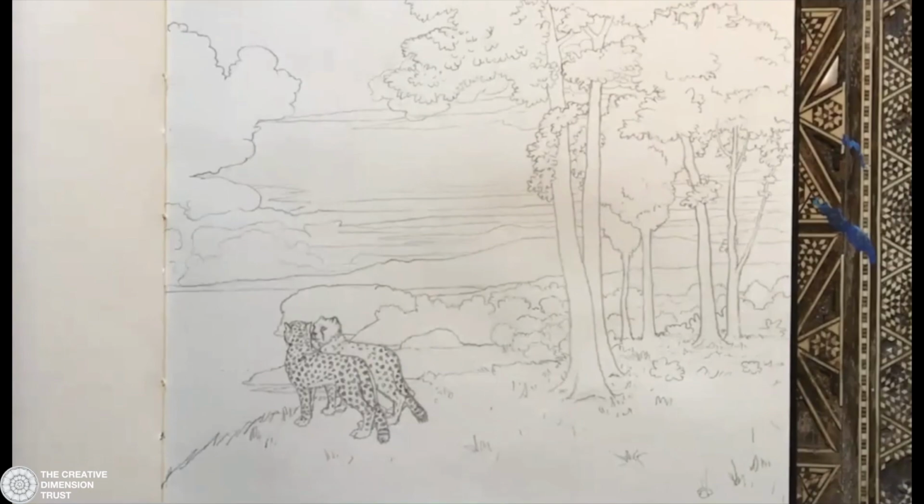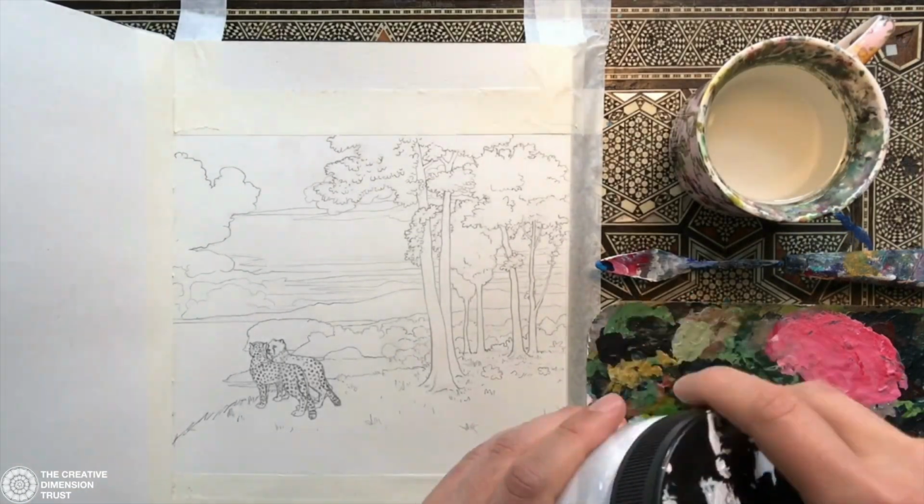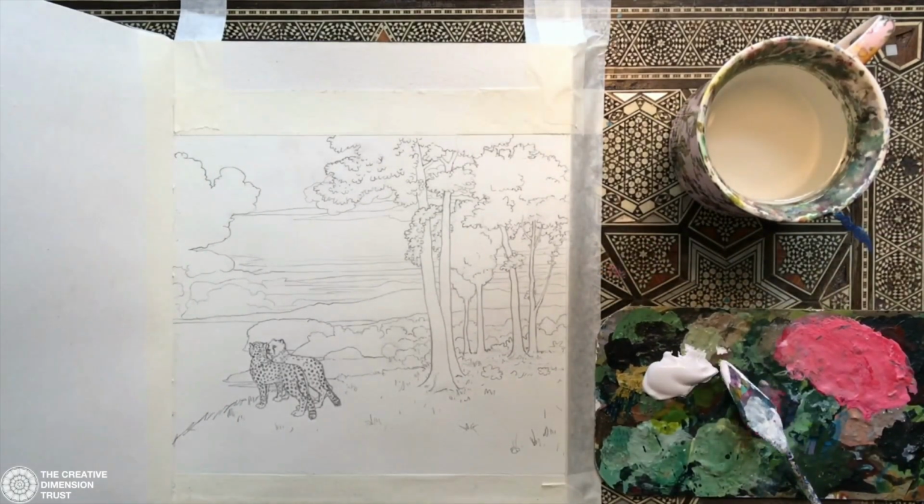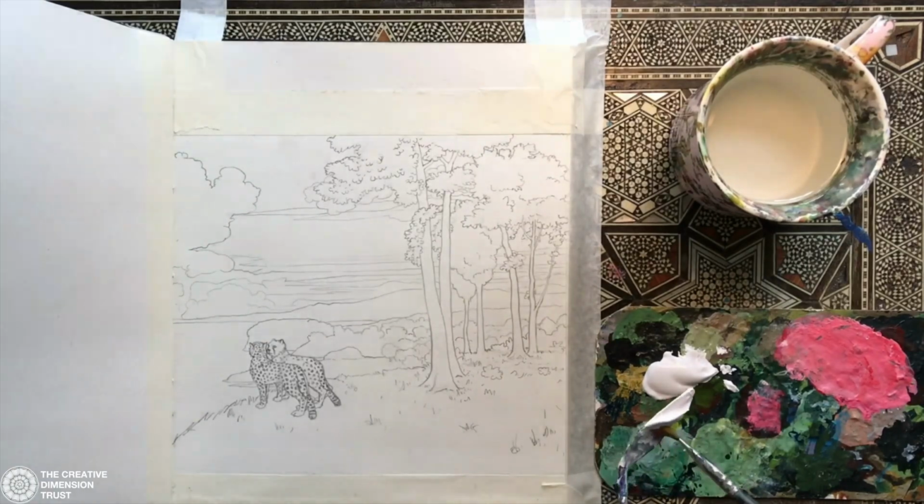So now my illustration is finished, and I can start to plan how I'm going to create a sense of space with color and paint. I'm going to prepare the surface for a glazing exercise. Perhaps you remember it was one of the exercises from last week.